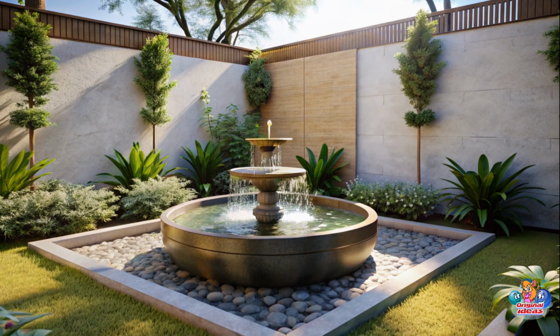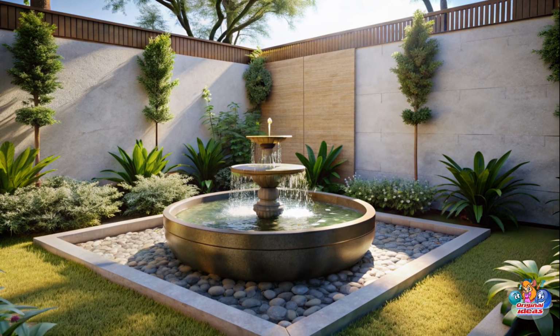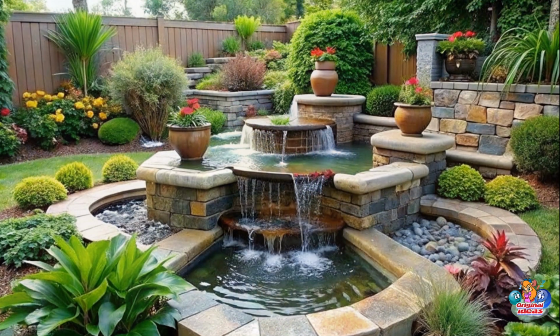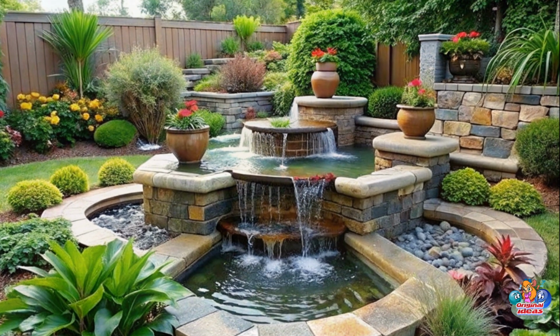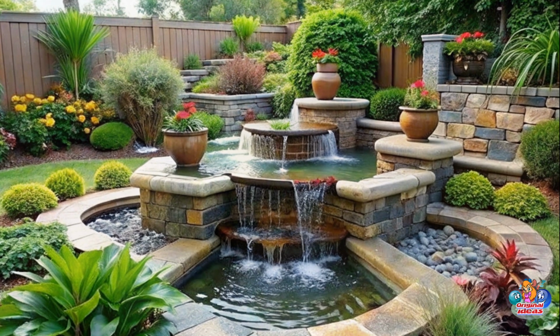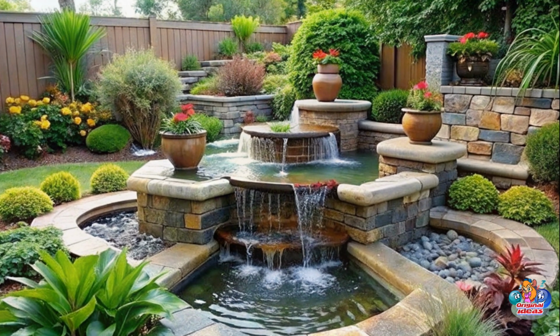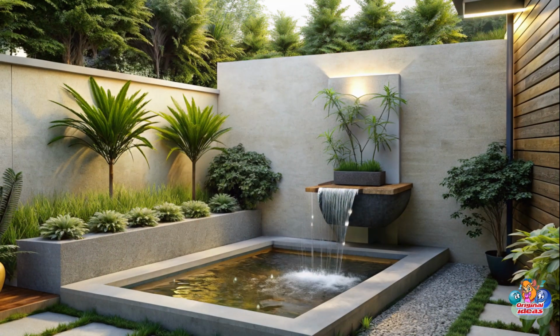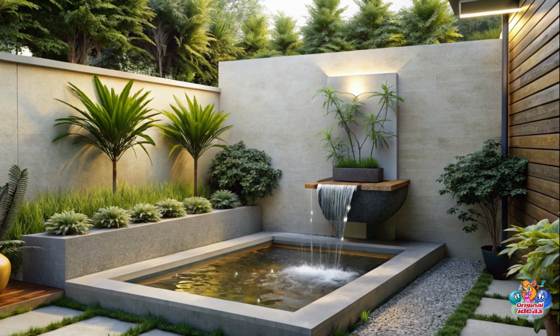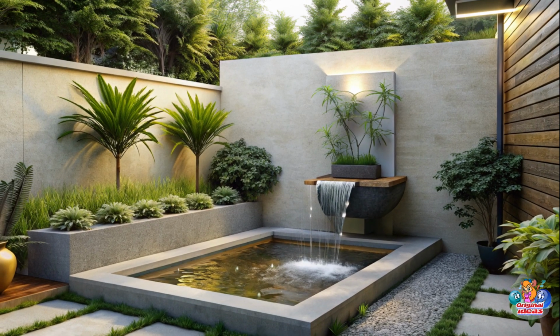Remember to carefully plan your design, integrate water features with your landscaping, and maintain them regularly to ensure their longevity. Embrace the beauty of nature and create a backyard that not only delights the eyes but also rejuvenates the soul.